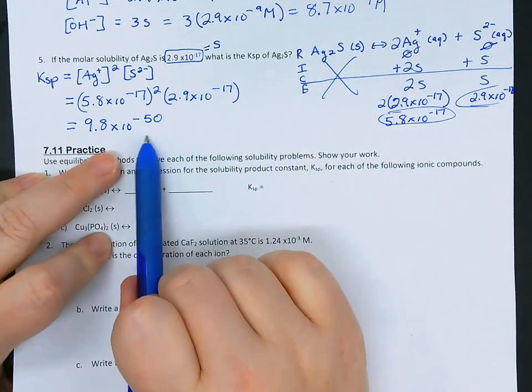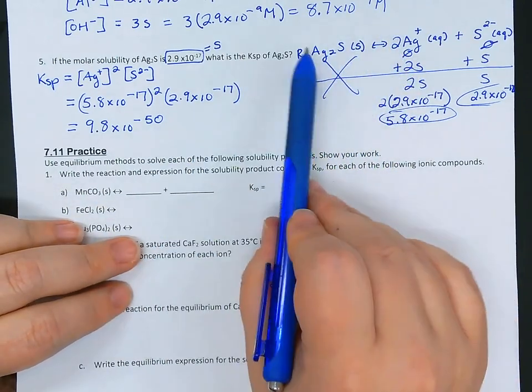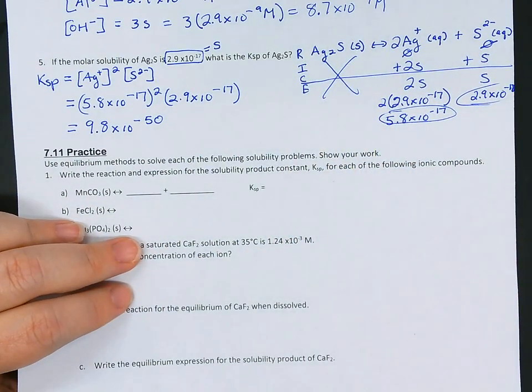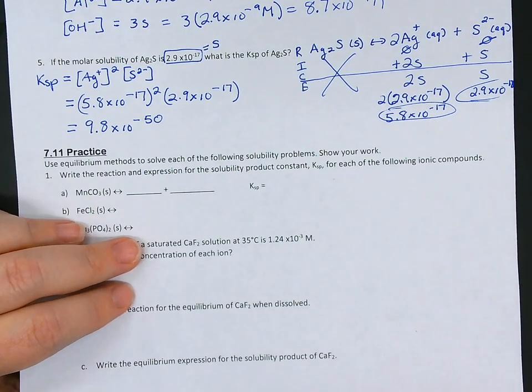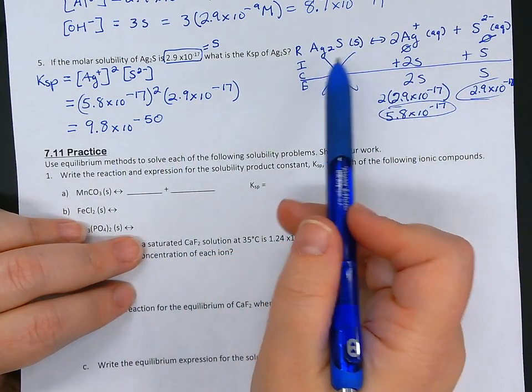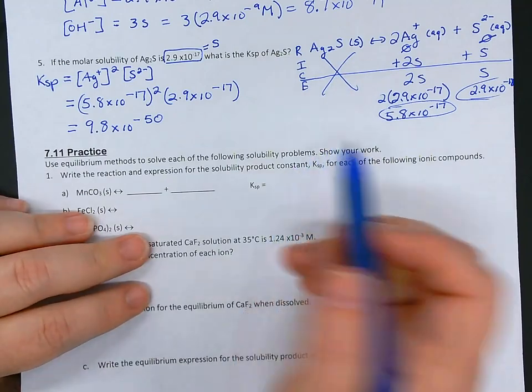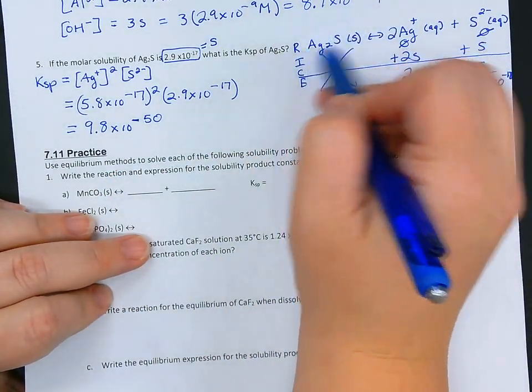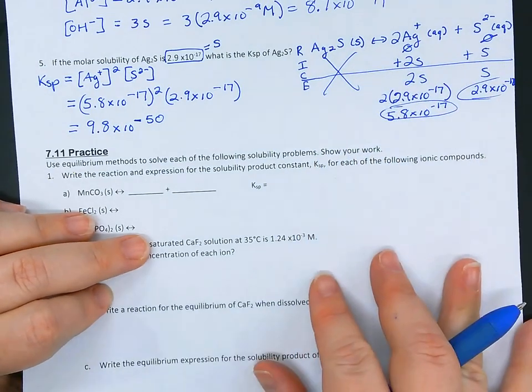So when we get something like negative 50, that is favoring the reactants a whole lot. This barely dissolves. When we're talking about solubility rules and something being soluble and insoluble, we would consider this chemical basically insoluble. We can see it because this is such a small value. So our equilibrium mostly lies towards this.